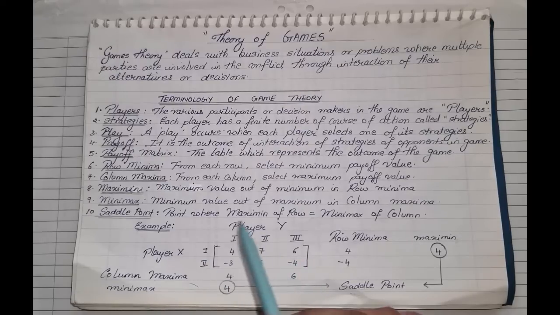Once we get that, we next find the maximin, that is from the minimum values of the rows, select the maximum value, and from the maximum values of the columns we select the minimum value, the minimax. And the intersection of those 2 points is nothing but the saddle point, also known as the value of the game.